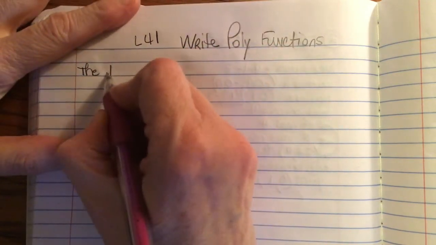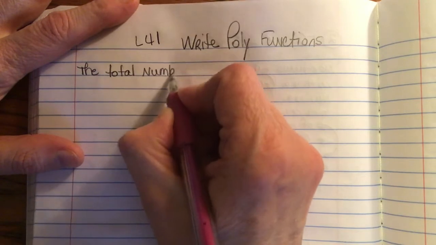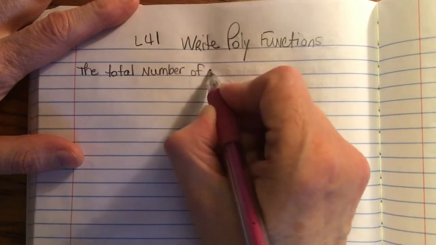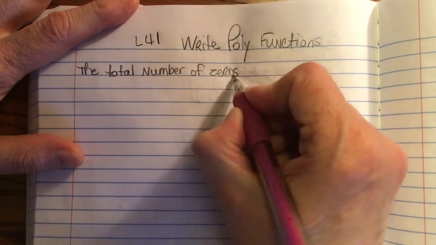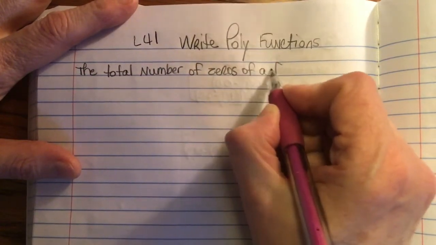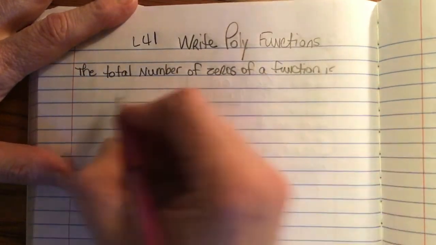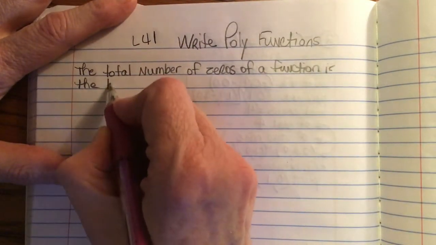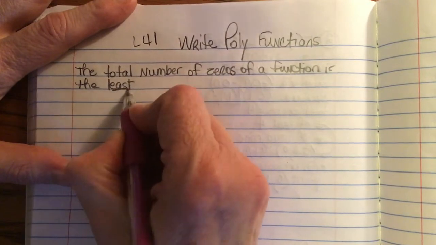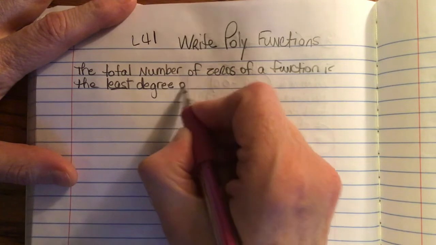The total number of zeros of a function is the least degree of the function.